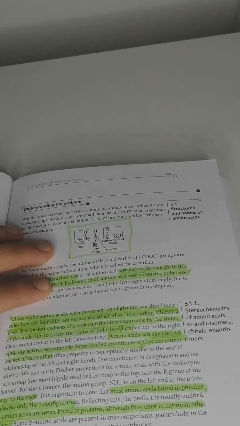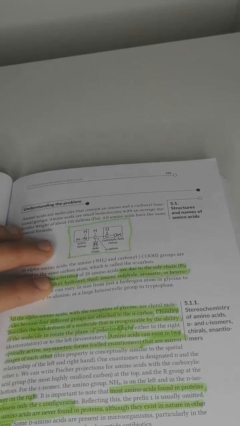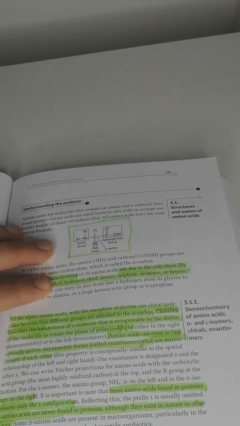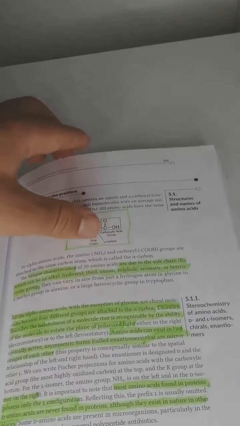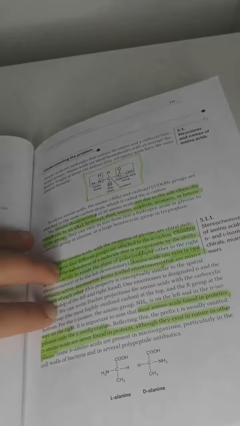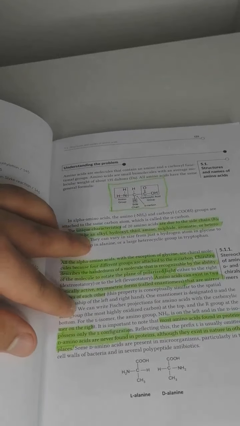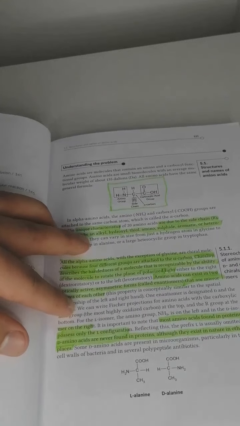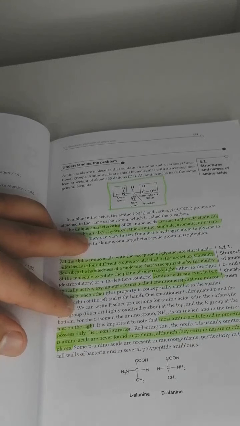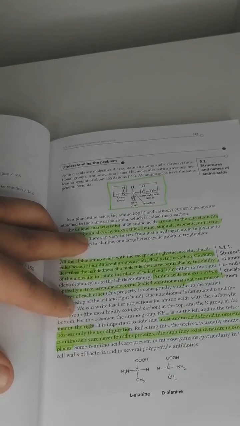One thing to note about amino acids is that, apart from one amino acid, which one was it? The one with the side chain of H, glycine. All amino acids have chiral carbons, which is very interesting. What does a chiral carbon mean? So this is where stereochemistry comes in.